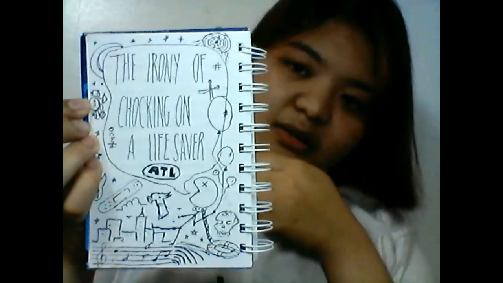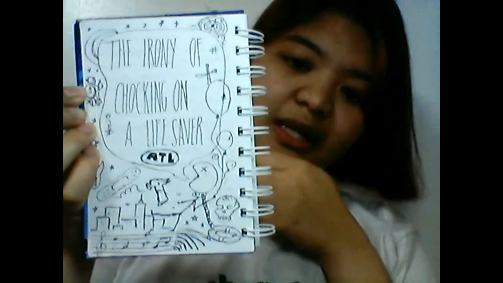And here's actually the first ever doodle that I made of the song. It's the irony of choking on a lifesaver. And this is actually the time that I just moved here in Baguio, a different city from my city, for college. Yes, so I'm a little sad and my mood is not that good. So expect more sad, not really sad, but not really happy things approaching here.